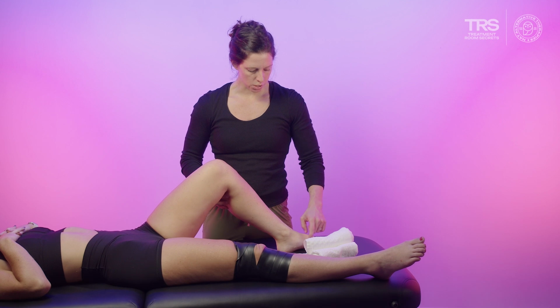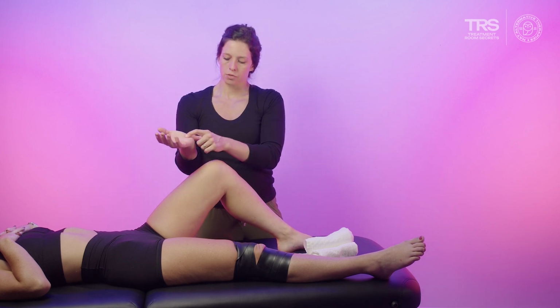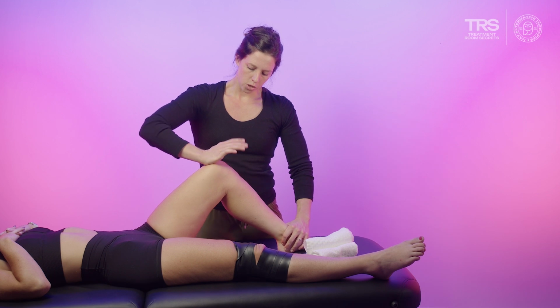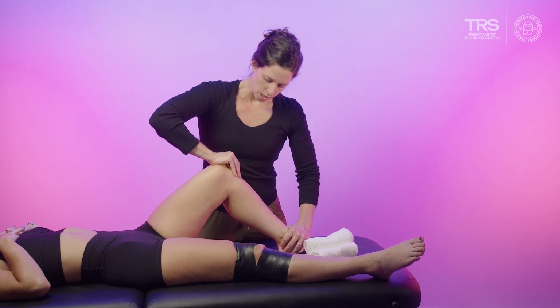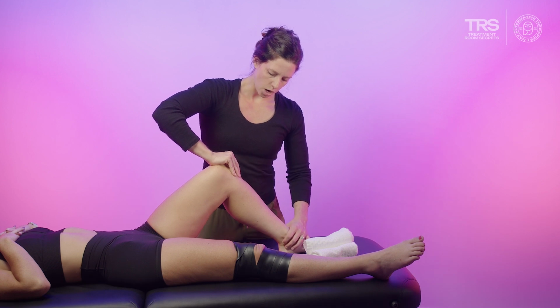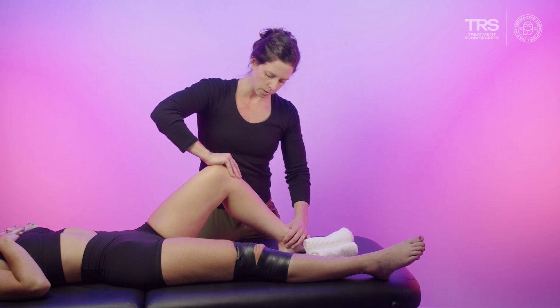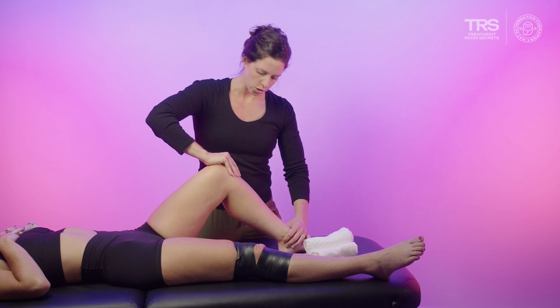Again, we're watching this arch, making sure that we're in a neutral position. You're going to use the heel of your hand. You're going to load the top of that patella straight down. Again, I'm using my body weight rocking down. I'm not using my shoulder force. I'm using my body weight to rock into the mobilization.